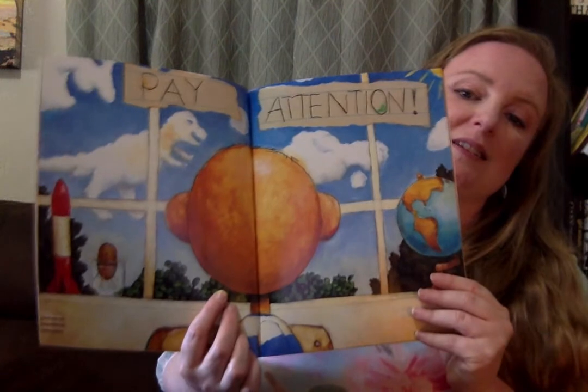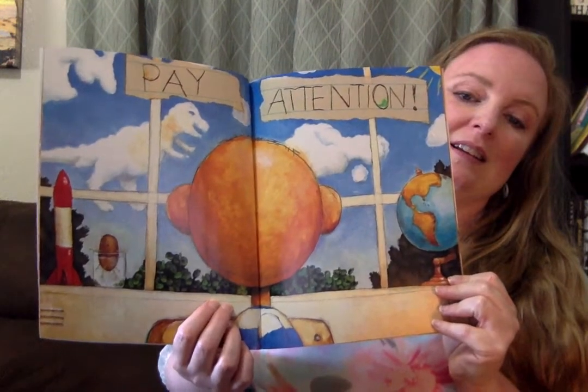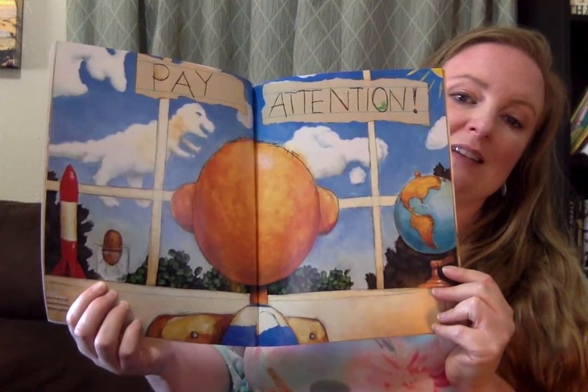Pay attention! I've had people tell me that before. Think of all the things he's seeing instead of paying attention to the teacher. What does he notice? Look at the different shapes the clouds are in. There's a cool science experiment over here. The globe maybe he's looking at. Way more fun than what the teacher's saying.